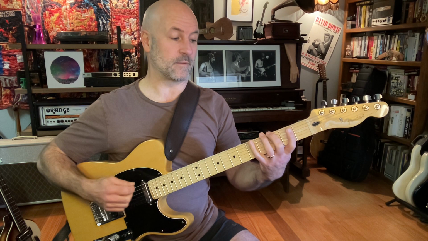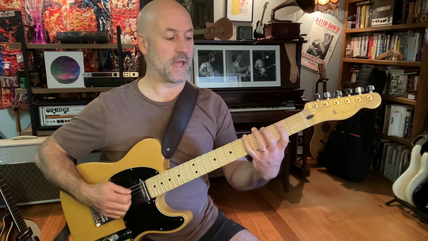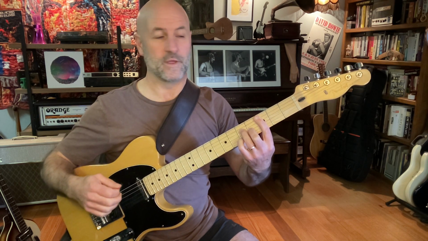Up a 4th just means up 4 notes of that scale. So G, A, B, C, 1, 2, 3, 4. Wants to go to the C chord. Go and give it a crack. It's a great exercise.